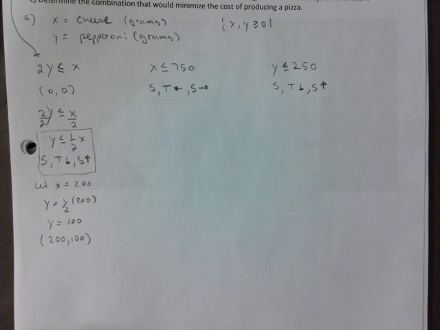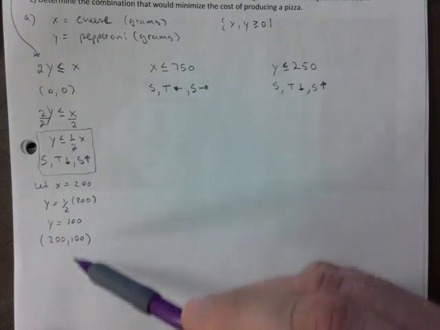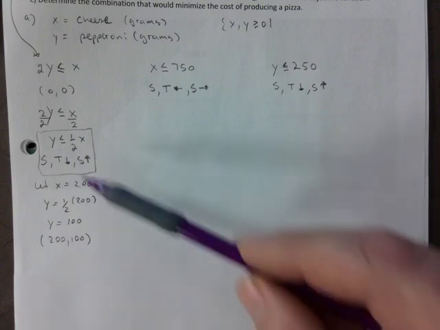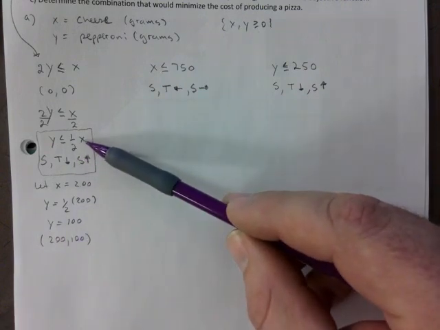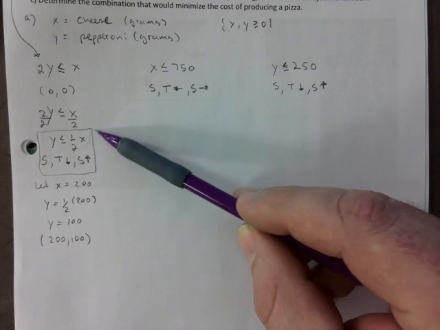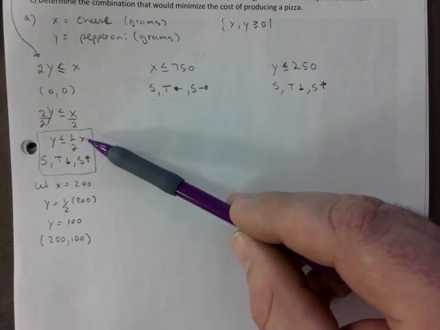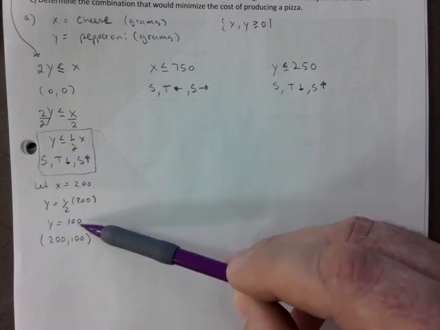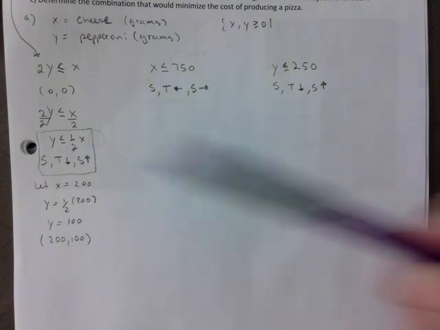Okay. Don't be scared. You could technically apply this method to any of the other ones, but I just leave this method to when you have a y-intercept that is 0, right? Let x be something, so it's 200, 100 because we did this.